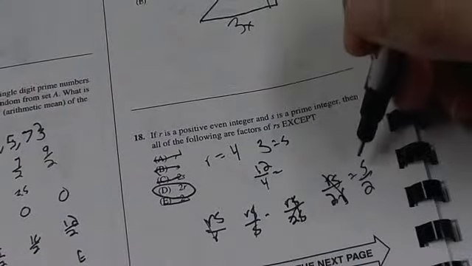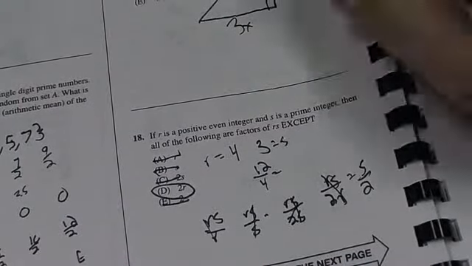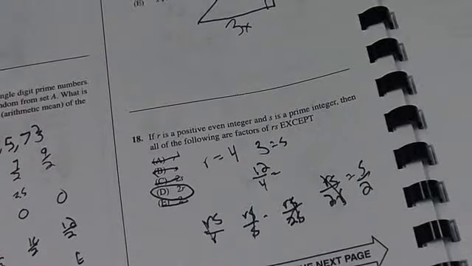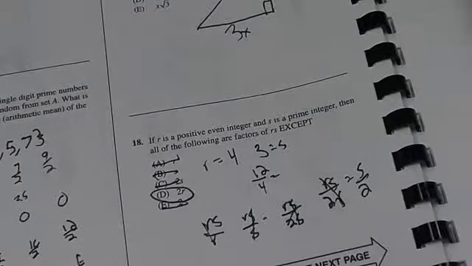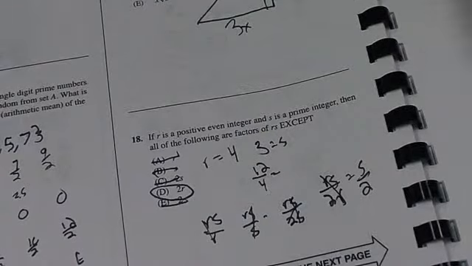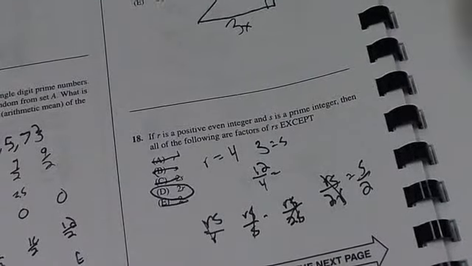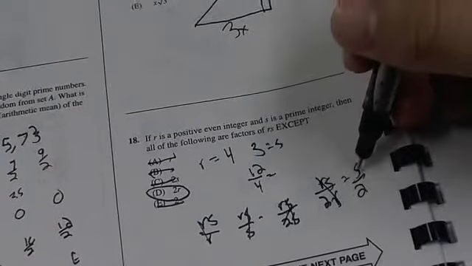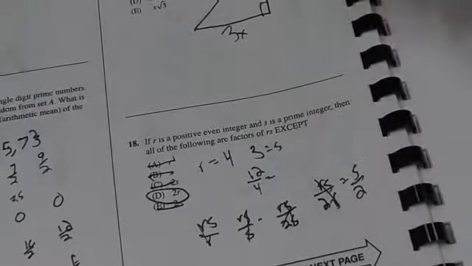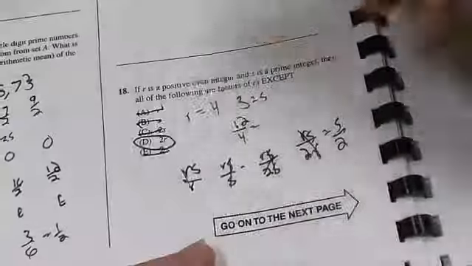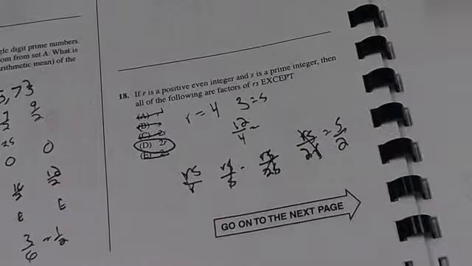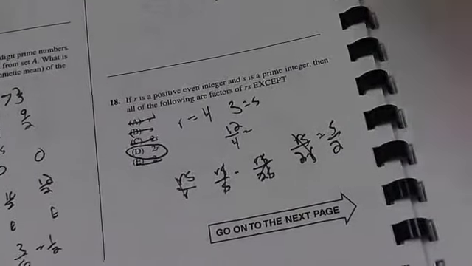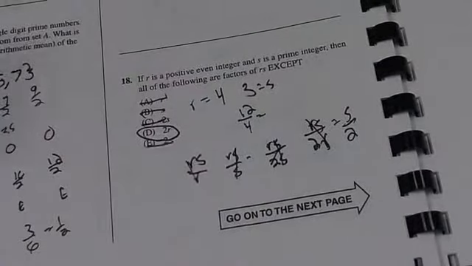Remember, a prime number is a number that is only divisible by itself or 1. Since S is a prime number which is not 2, it's not that one. Then 2R: R is positive and even, so anything can divide it by 2. That works, so the only answer is 2R.